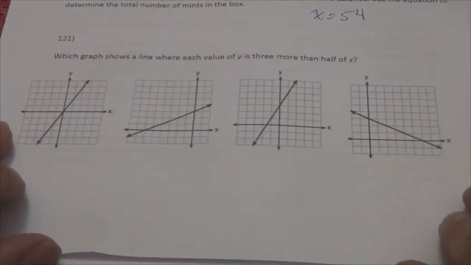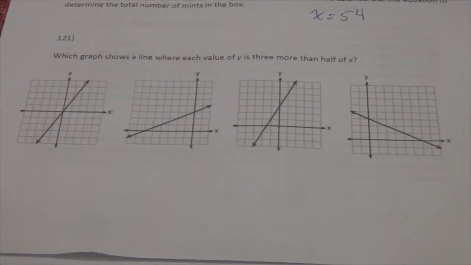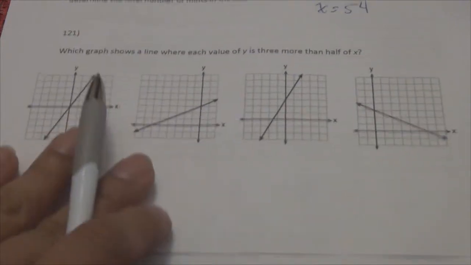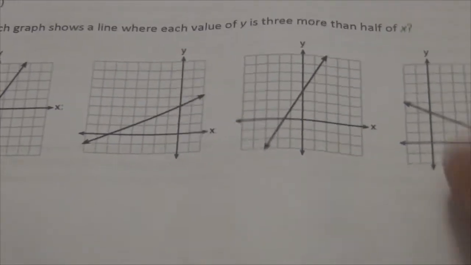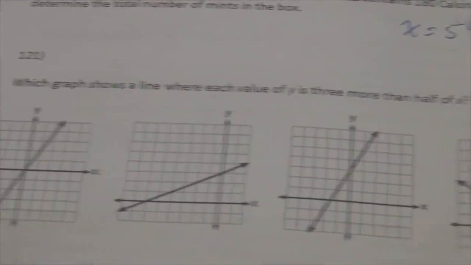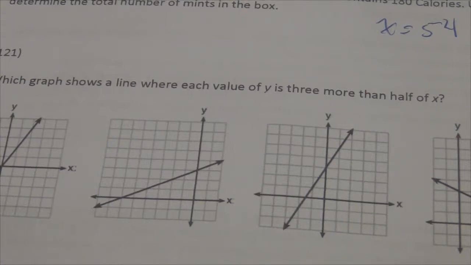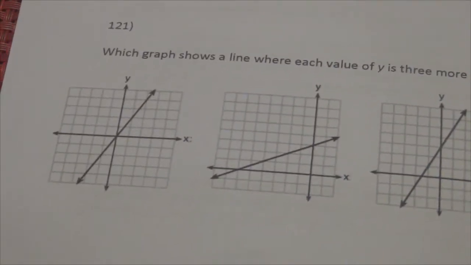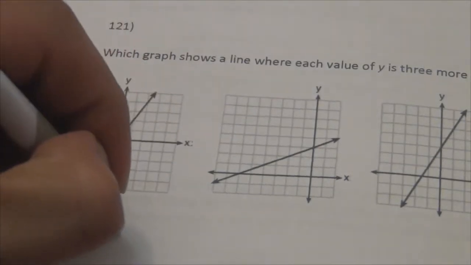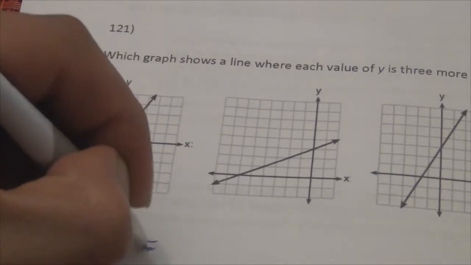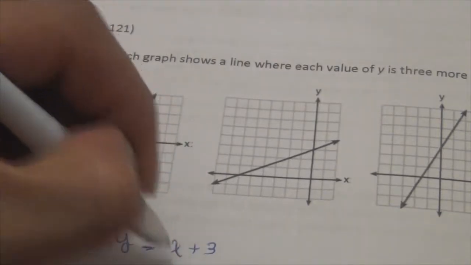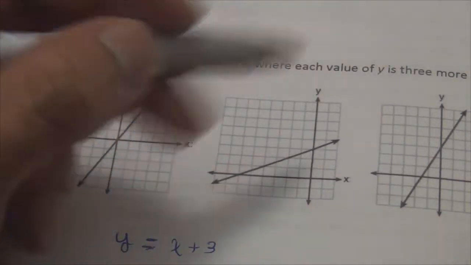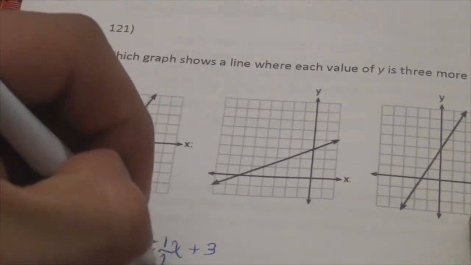All right, that's right. So here I'm gonna have to zoom in. I'm gonna look at this individually. Which graph shows a line where each value of y is 3 more than half of x? All right, once again, zoom in, thank God. So let me write it. Y is 3 more than x. Like that? Oh no, 3 more than half of x. Like that.